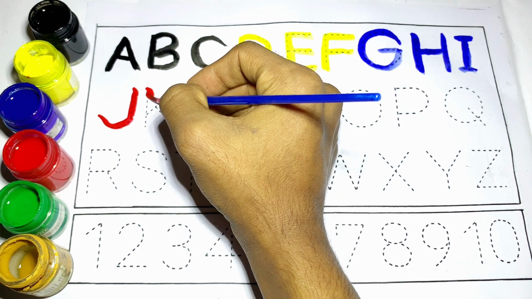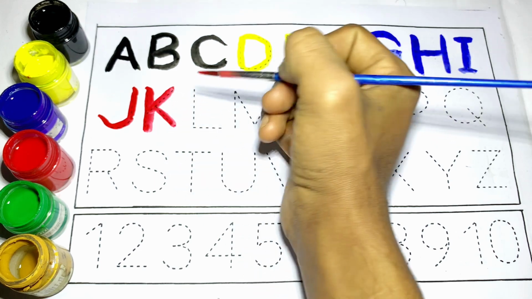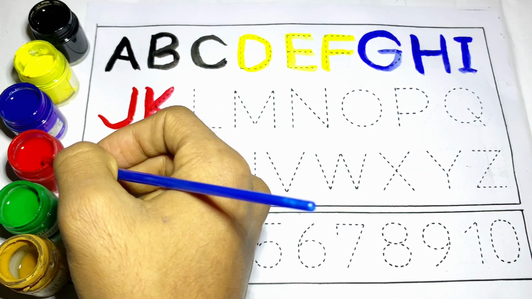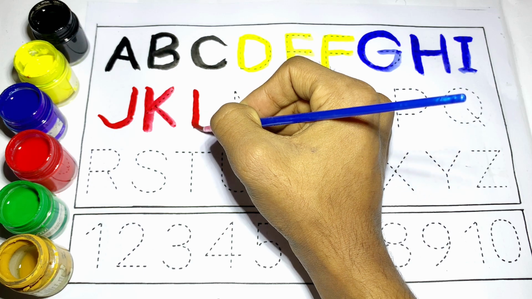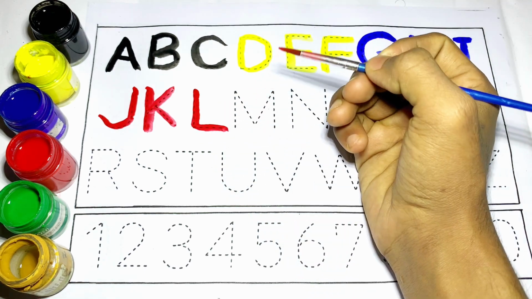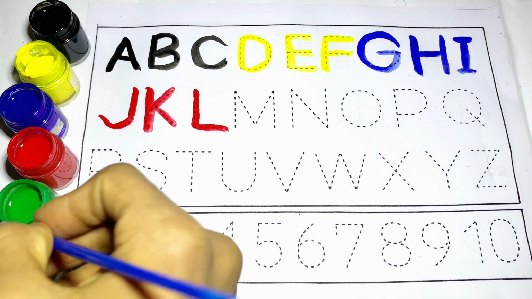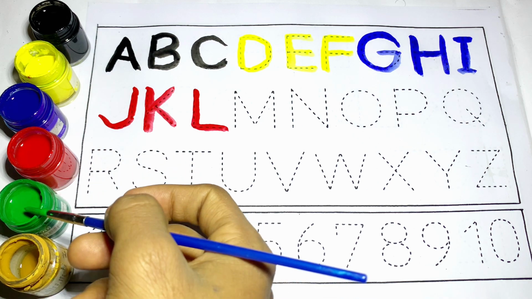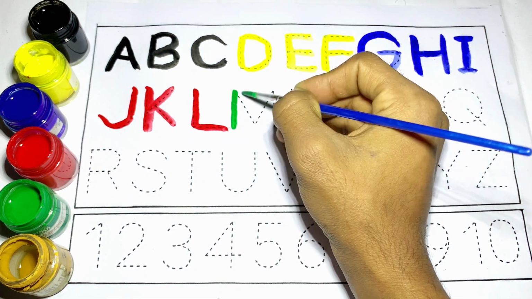K. K for kite. K for king. Kids, again use red color and draw L. L for lion. L for lemon. Kids, now draw M. M for moon. M for monkey. And use green color. Green color. The alphabets of M.